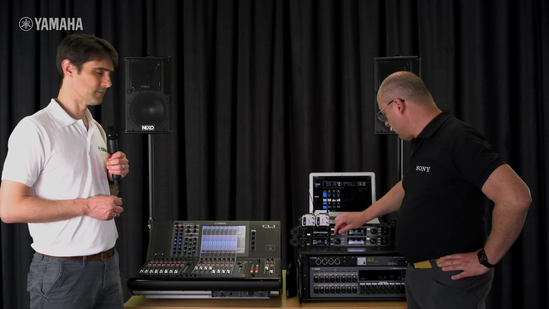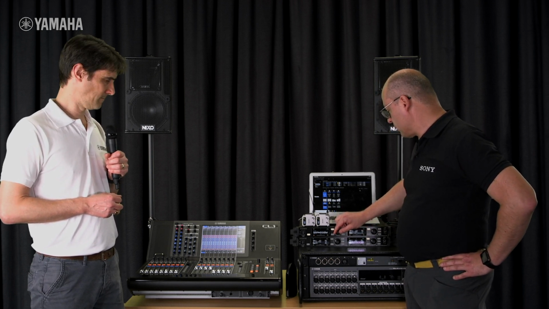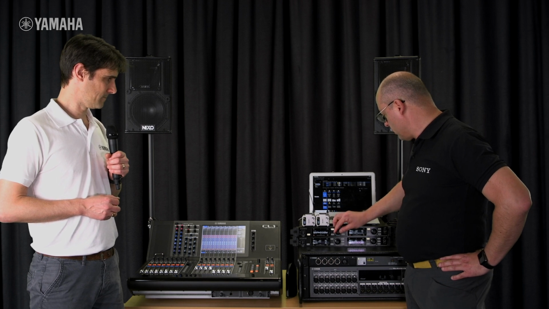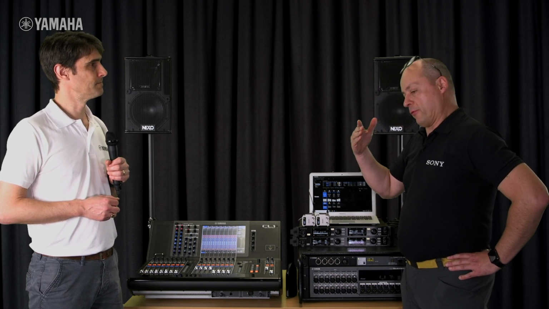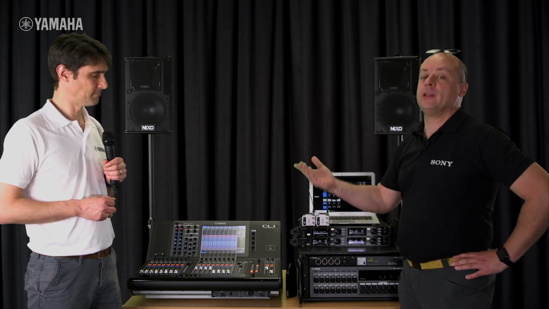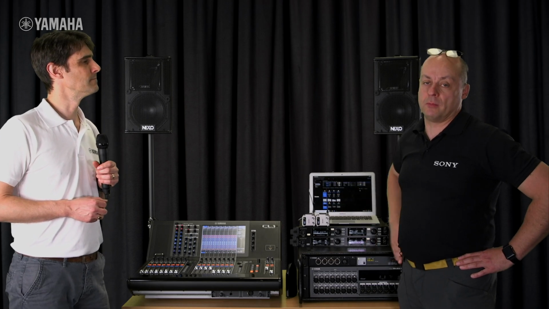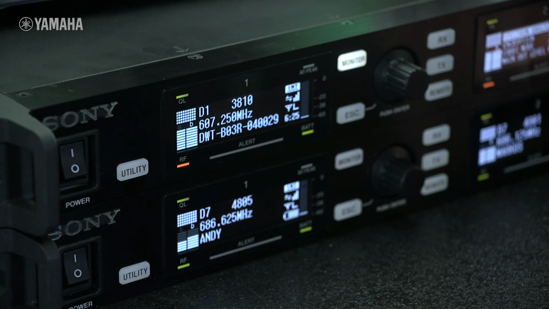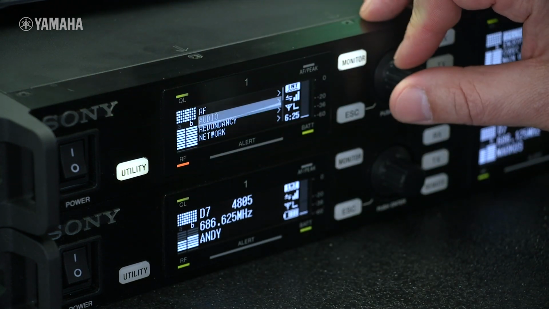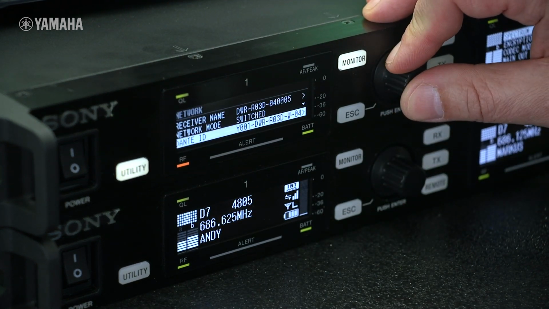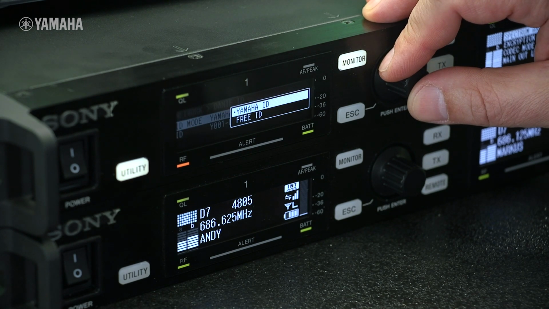You can change here your IP addresses. At the moment we're using one IP address, only one cable. And the most important is that you change your ID in Dante from the free ID to the Yamaha ID, because then you have the ability to control the system from the mixing desk. So go to Dante ID and choose Yamaha ID instead of the free ID. That's the most important thing you have to do.